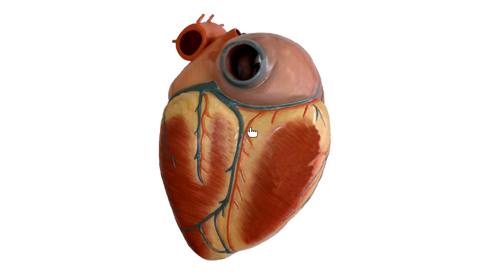And so the vessel that runs through there, the red vessel that runs through that groove, is called the posterior interventricular artery, and that is number 35B. Now, like I said, if you'd like to use that term, you can. If you just continue to call this the right coronary artery, I would be fine with that on this test.